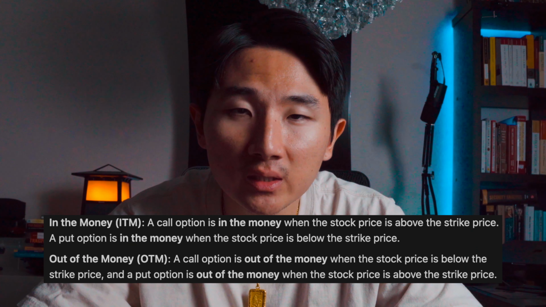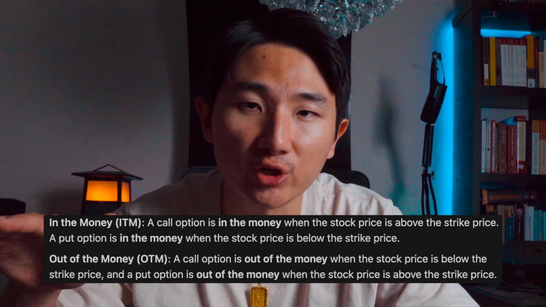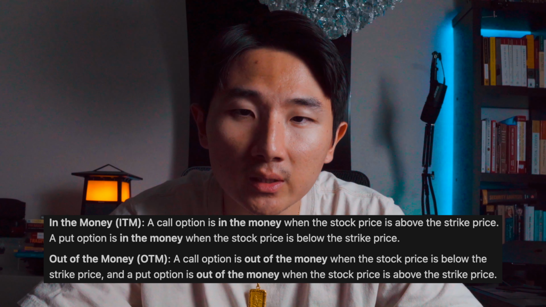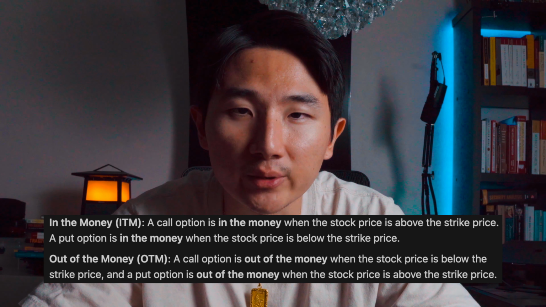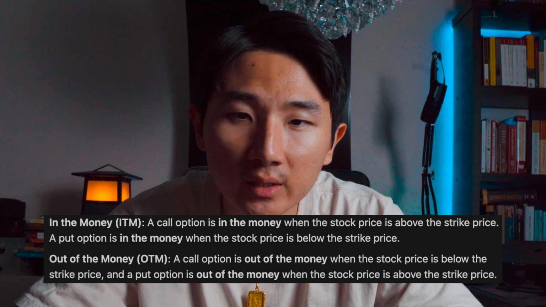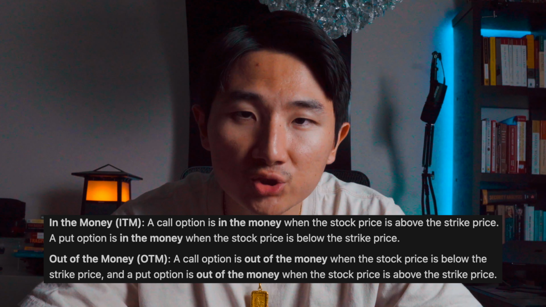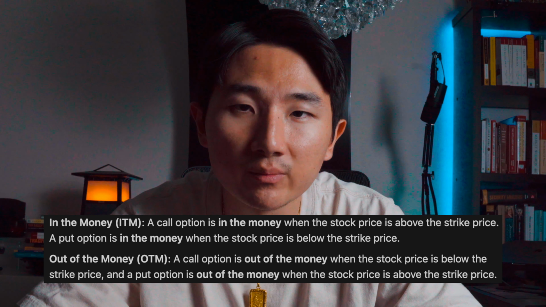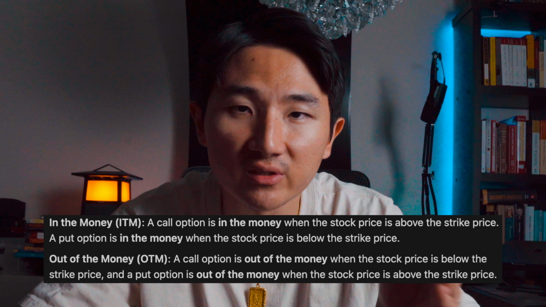A call option is in the money when the stock price is above the strike price. A put option is in the money when the stock price is below the strike price. A call option is out of the money when the stock price is below the strike price, and a put option is out of the money when the stock price is above the strike price.